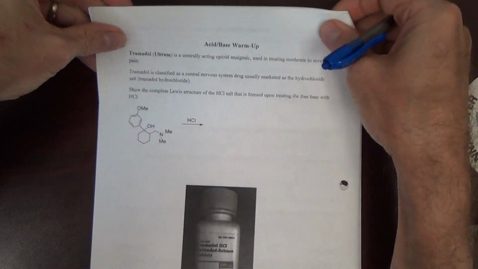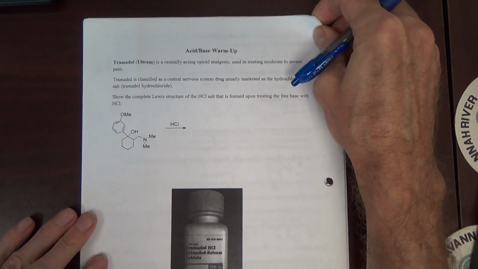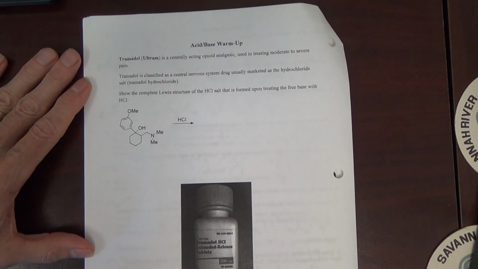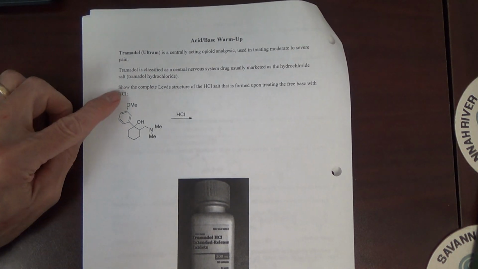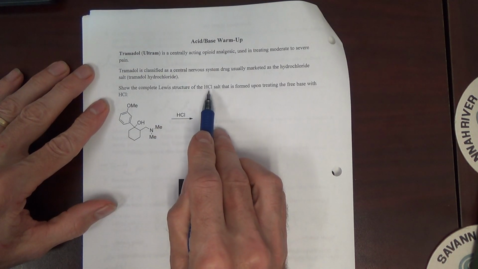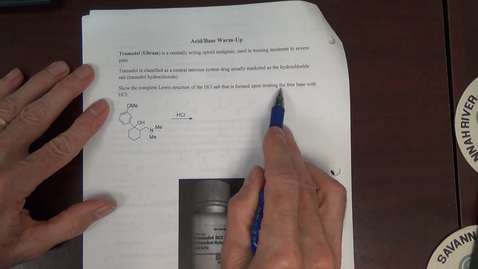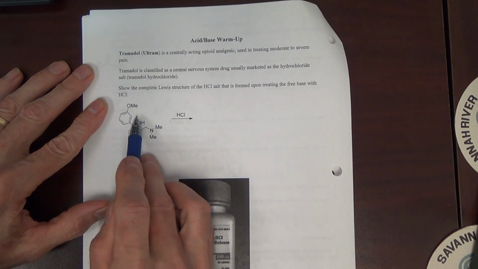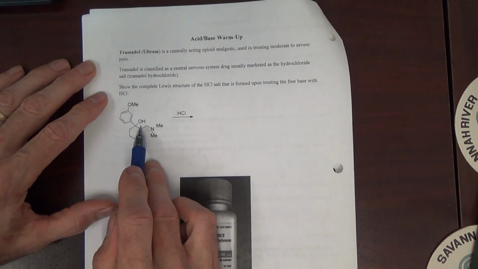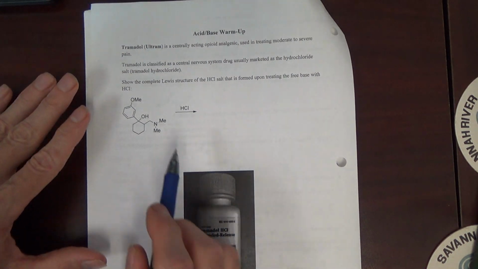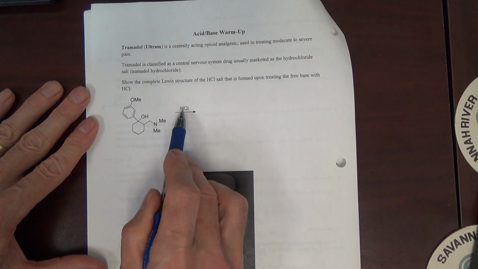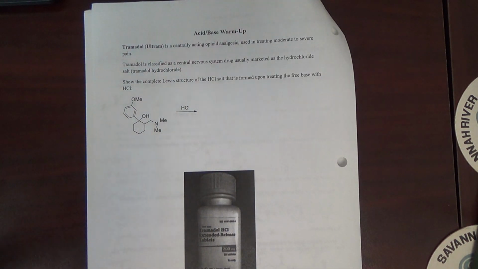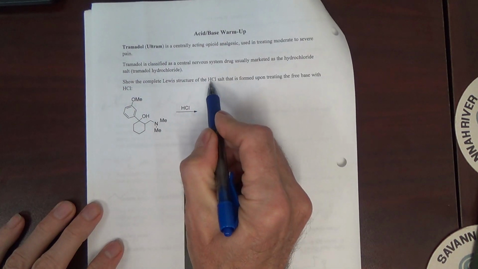On the flip side is an acid-base reaction in which you are asked to show the complete Lewis structure of the HCl salt that is formed upon treating the free base, this compound here, which is tramadol, a drug, treating this drug with hydrochloric acid. Can you show the resulting product? Can you show the HCl salt?